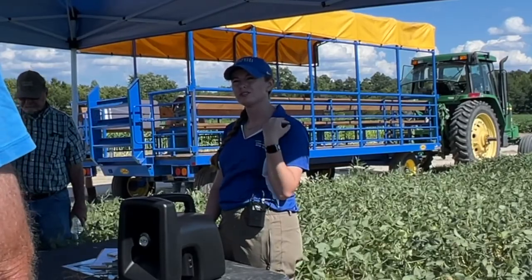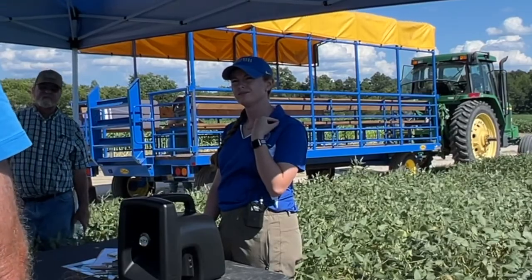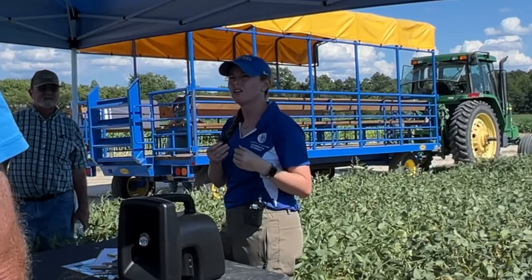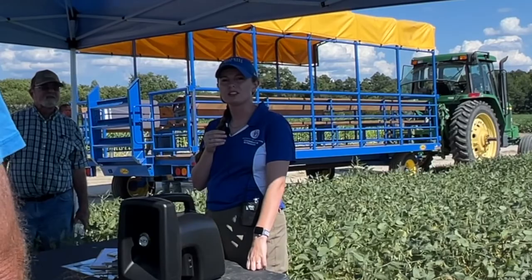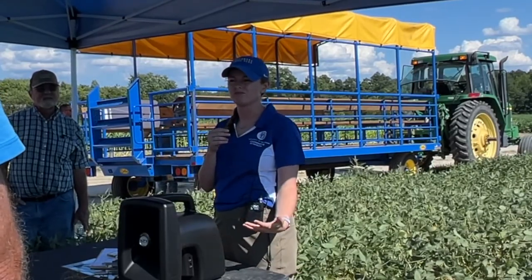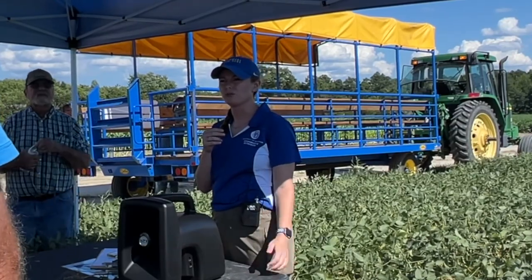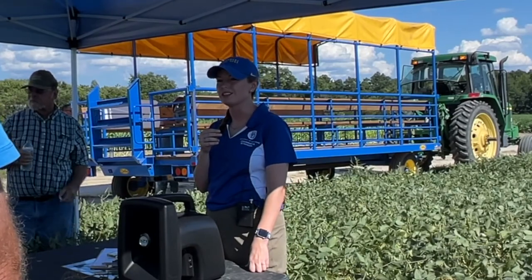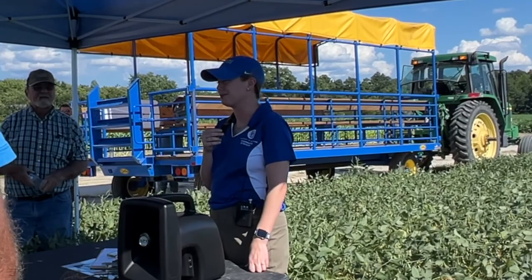Does that necessarily mean that a shorter season variety might be affected differently, like mid to late Q4? I'm not sure. We haven't done a lot of work here specifically with seed treatments and, say, double crops. A lot of it's just been long season beans. So I'm not sure, but it is an interesting question. There's still a lot of questions regarding nematode work.